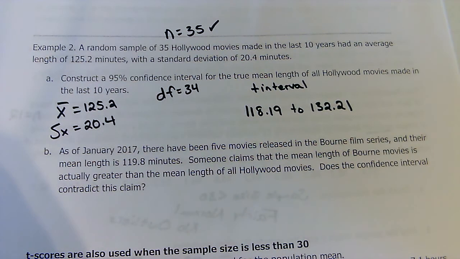As of January 2017, there have been 5 movies released in the Bourne film series, and their mean length is 119.8 minutes. Someone claims that the mean length of Bourne movies is actually greater than the mean length of all Hollywood movies. Does the confidence interval contradict this claim? Yes. I'm 95% confident the average length of all Hollywood movies is between 118 and 132 minutes.